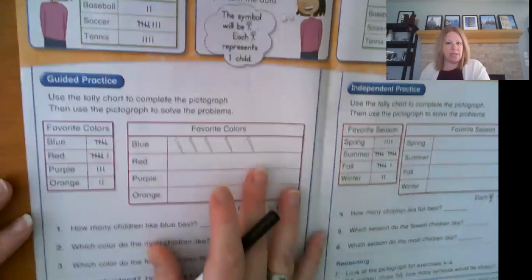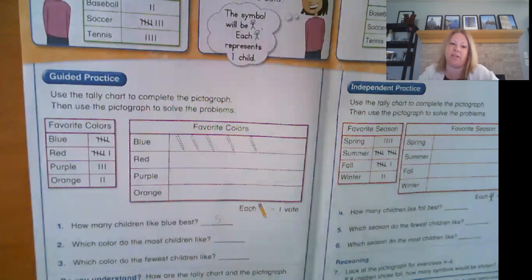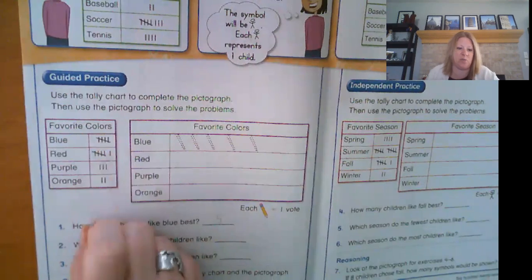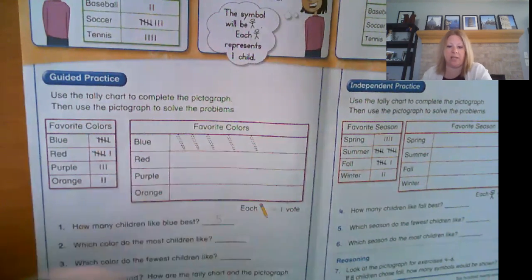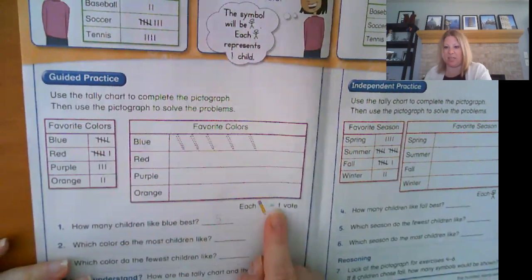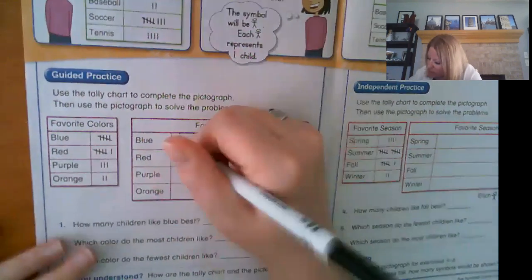So the guided practice says, use the tally chart to complete the pictograph, then use the pictograph to solve the problems. So we have favorite colors here: blue, red, purple, and orange. We have tally marks here: 5 blue, 6 red, 3 purple, and 2 orange. So then they drew, look at our key, each pencil equals 1 vote. So they drew a little pencil to represent the favorite colors.